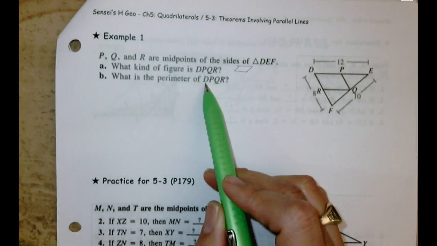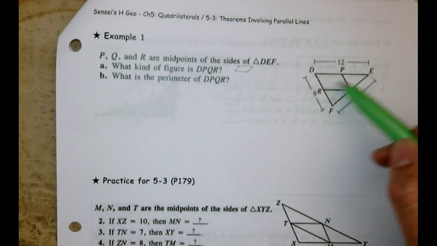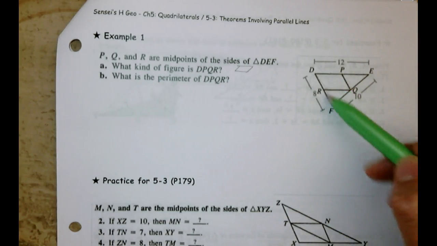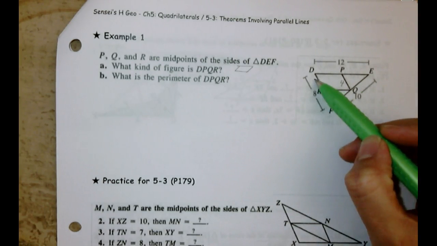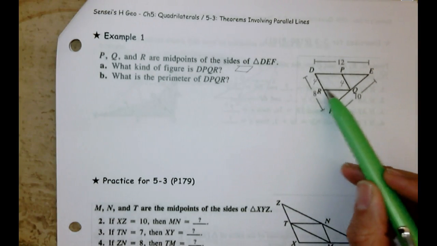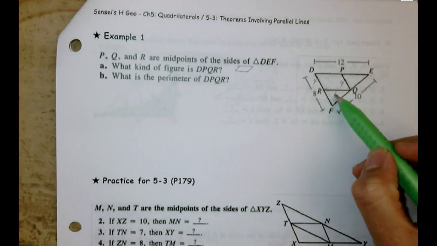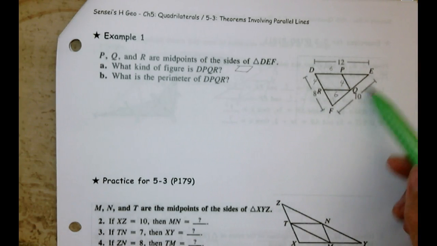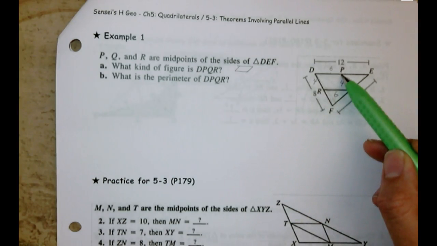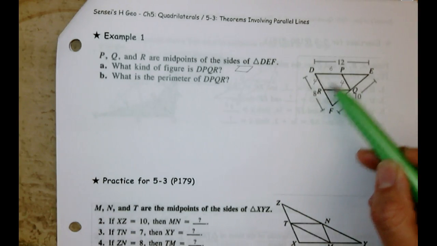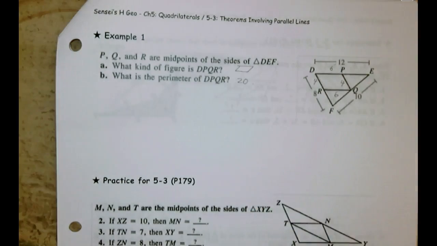What is the perimeter of DPQR? So this side has to be half as long. This one is half of 8, so that's a 4, right? And since it's a parallelogram, this also has to be a 4. And this one is half of this, so that's a 6, right? So this has to be a 6. Now, that's 10, but if there was another line here, PR would be a 5. But since that's not being used, that's what we need. So this would be 20 units.